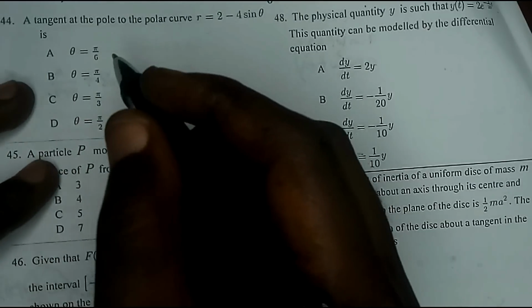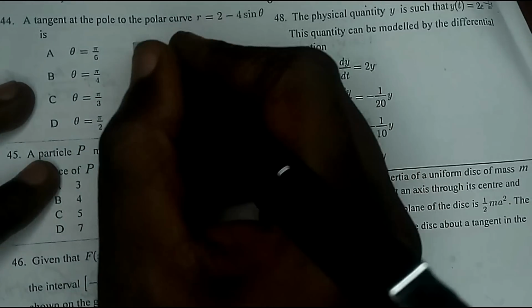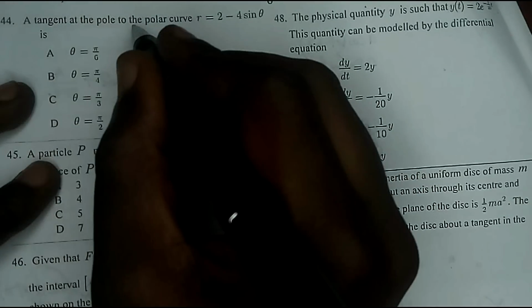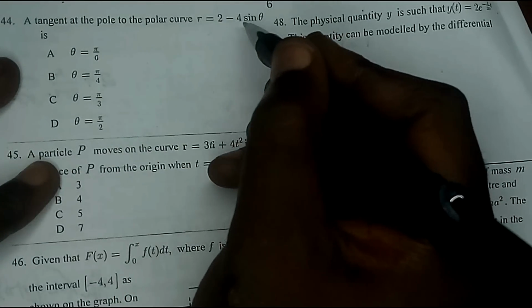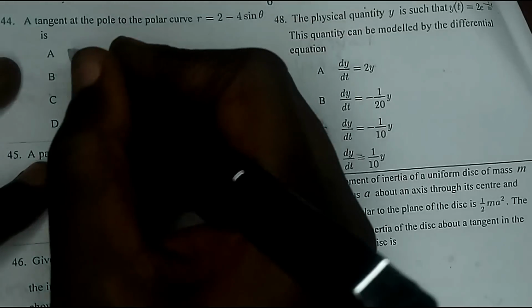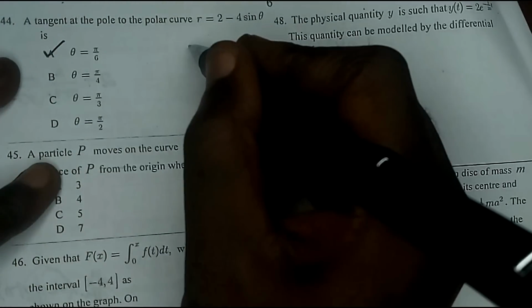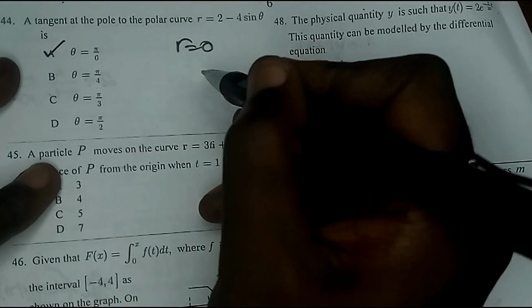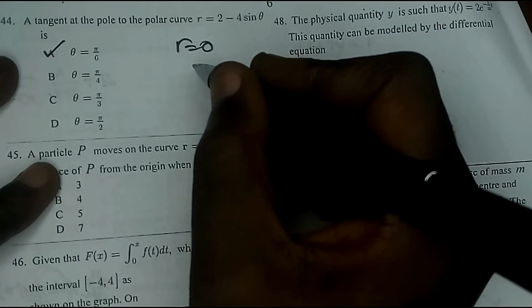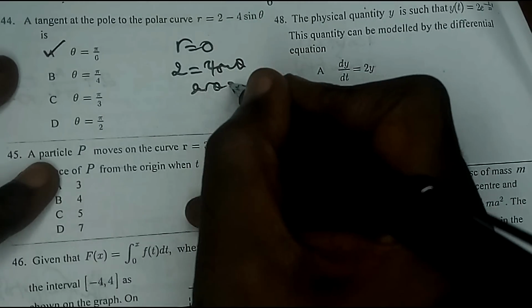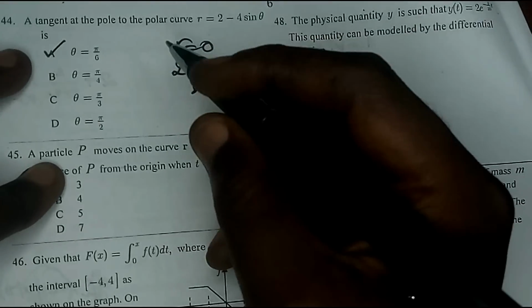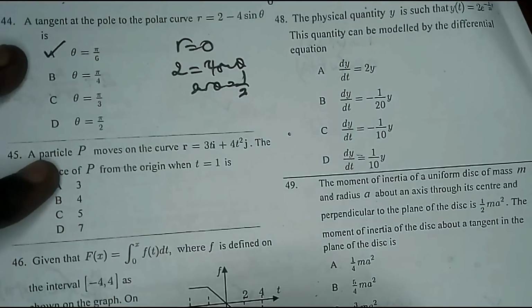For number 44, a tangent at the pole of the polar curve should give r equals 0 when there is a tangent at the pole. So 2 should be equal to 4 sine theta. Sine theta should be half. Sine inverse of half being 30 gives A as the answer.